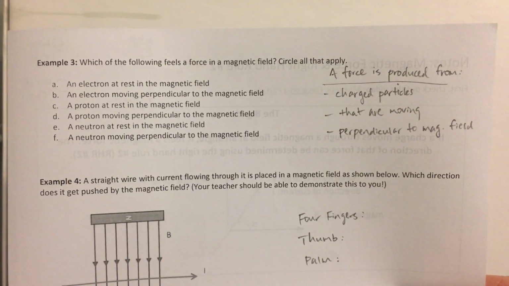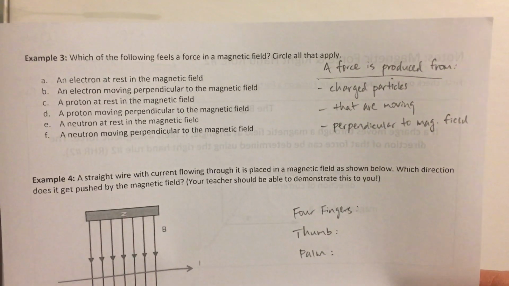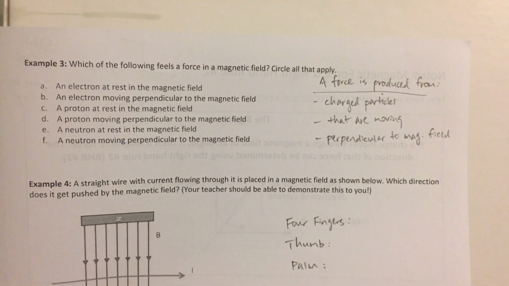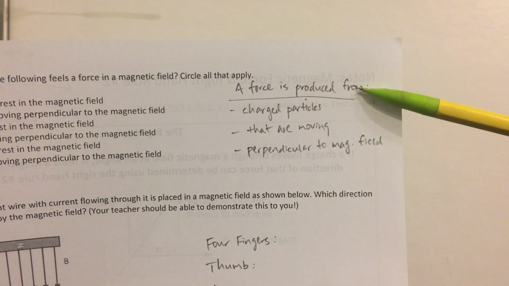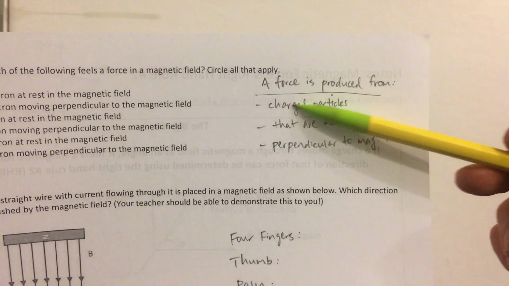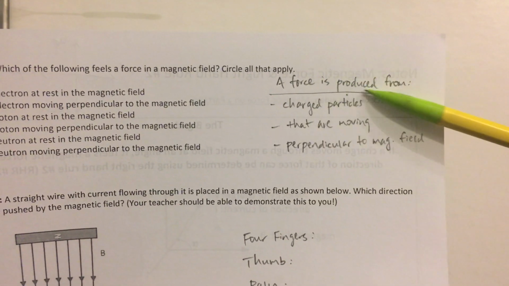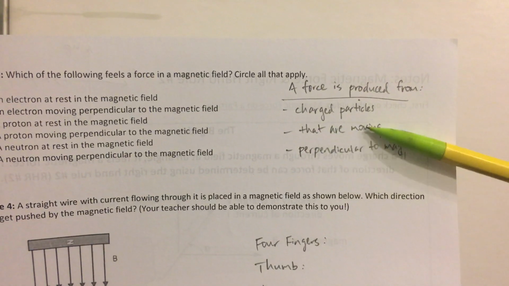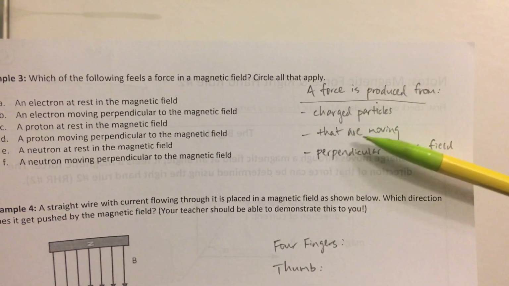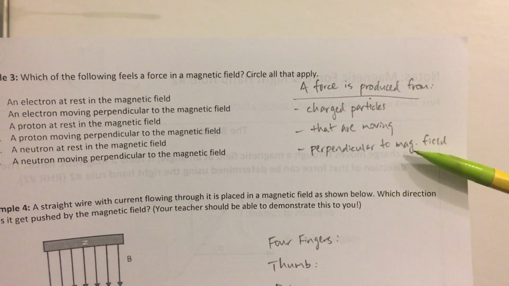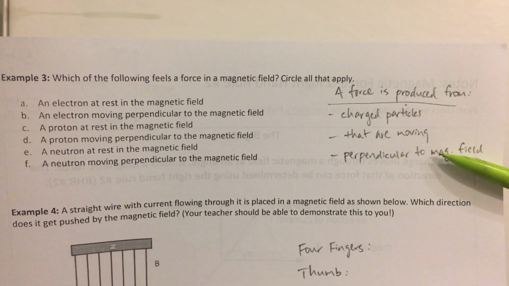Which of the following feels a force in a magnetic field? Circle all that apply. So these are the 3 criteria necessary in order to create a force. A force is produced from, number 1, charged particles. Particles have to be charged. Number 2, a force is produced from charged particles that are moving. They can't be staying still. And number 3, produced from charged particles that are moving perpendicular to a magnetic field. Can't be moving parallel to the magnetic field.